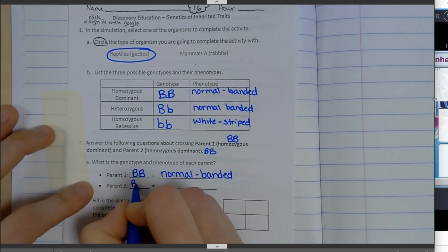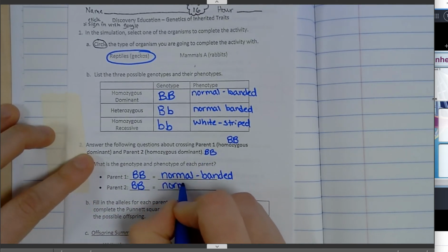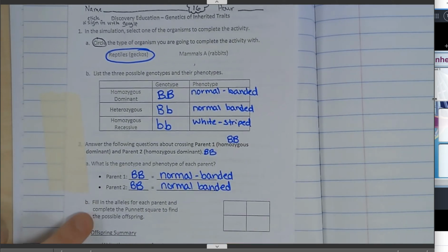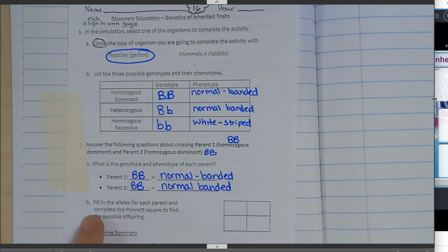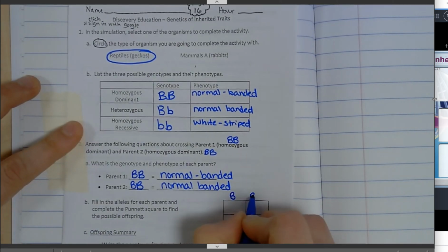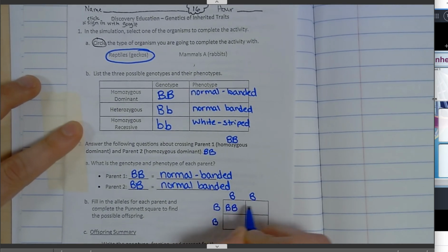And same thing with parent 2. And I know this by looking up at the question. Now it says, fill in the alleles for each parent and complete the Punnett square to find the possible offspring. So I'm going to go ahead and set up my Punnett square, my first parent and my second parent, and I'm going to go ahead and fill that in.